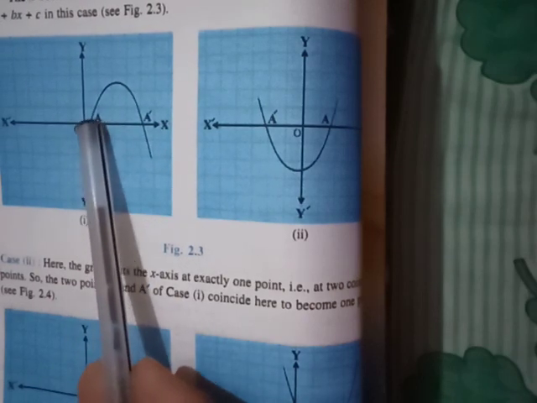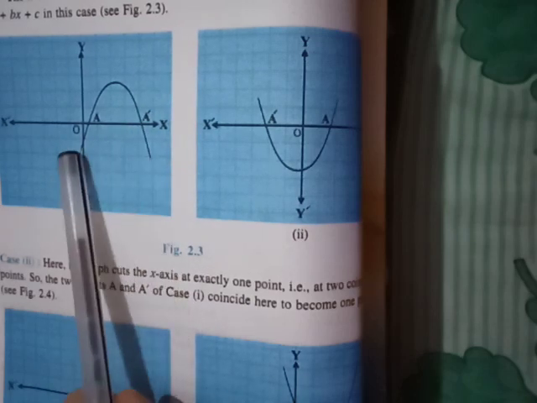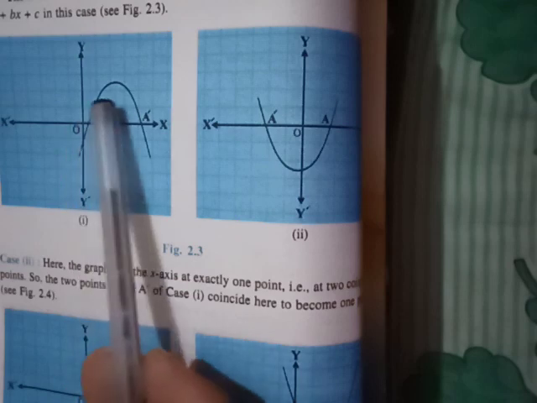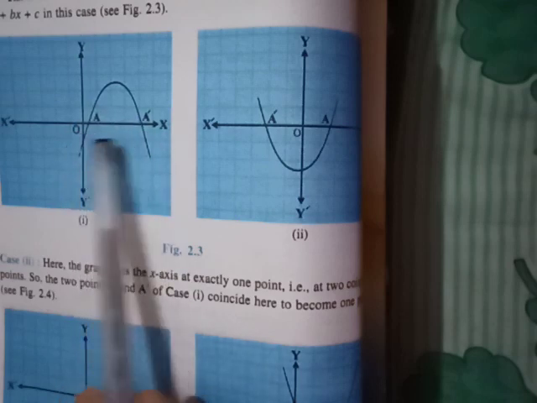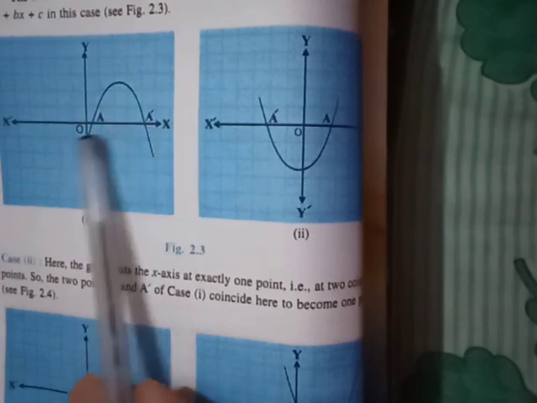Now students, see this graph. This cuts the x-axis at two different points. First it cuts at this point and again it cuts the x-axis at this point. So this polynomial has number of zeros 2 because this curve cuts the x-axis at 2 points. Similarly, this graph also cuts the x-axis at 2 points, a dash and a. So number of zeros for this is also 2.